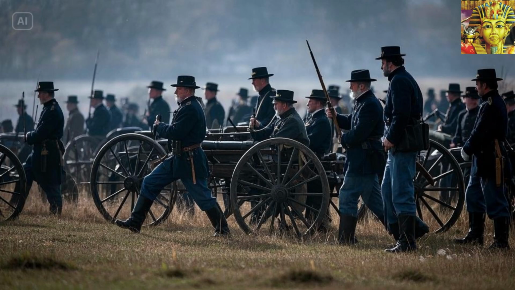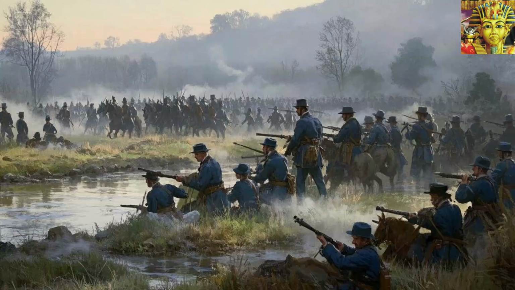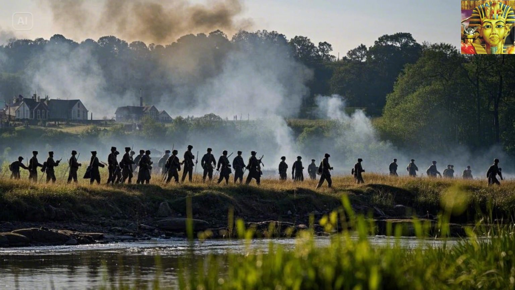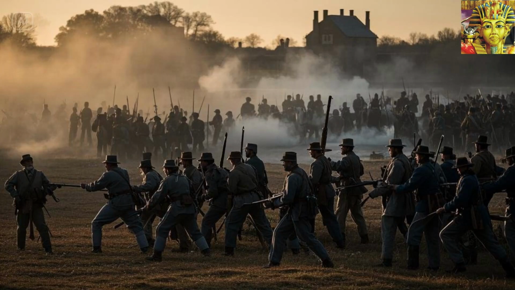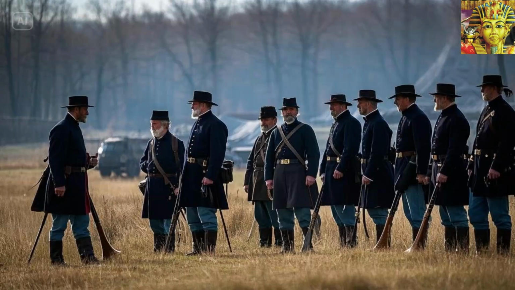The impact on civilians: the town of Fredericksburg, located at the center of the battlefield, bore the brunt of the fighting. The town's residents were caught in the crossfire, with many homes and buildings destroyed or damaged during the battle. The civilian population suffered greatly, with many forced to flee their homes and seek refuge elsewhere. The impact of the battle on Fredericksburg's civilians was long-lasting.